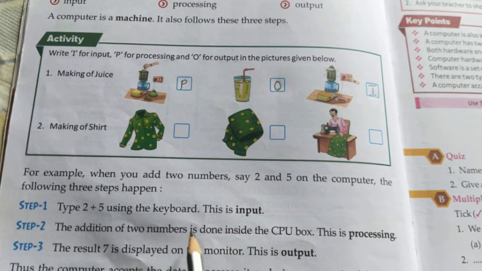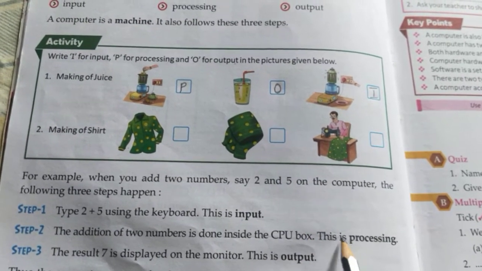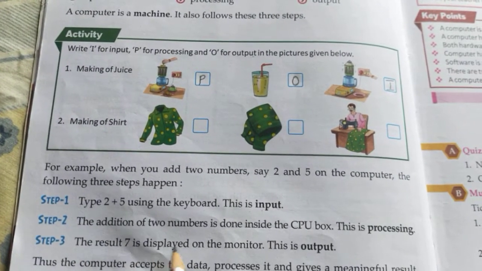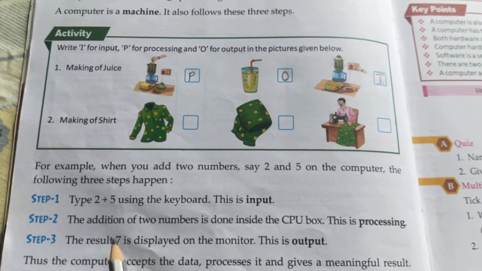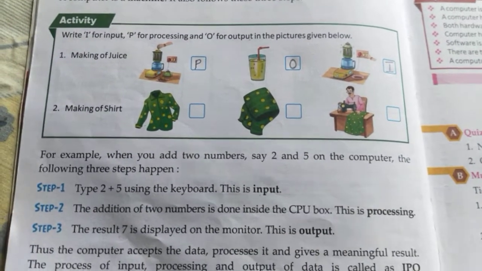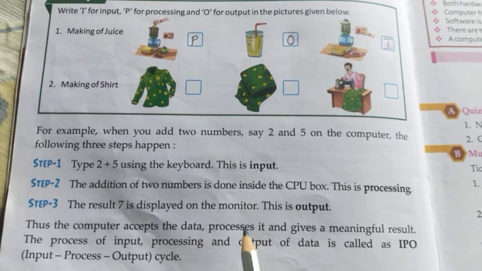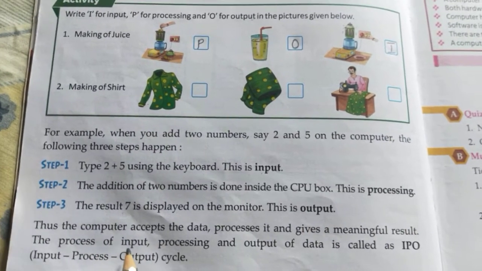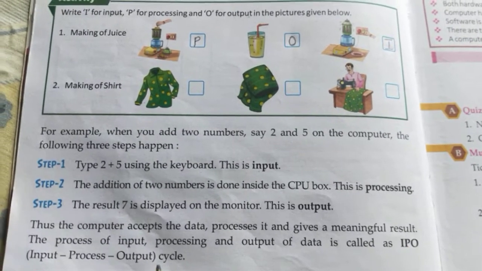The addition of two numbers is done inside the CPU box of the computer. This is processing. And the third step, the result 7 is displayed on the monitor. On the monitor or the screen of the computer, you will get the result 7. So that is the output. Thus the computer accepts the data that you put in, processes it and gives a meaningful result. The process of input, processing and output of data is called the IPO cycle.